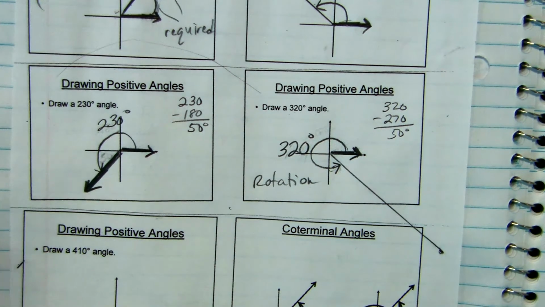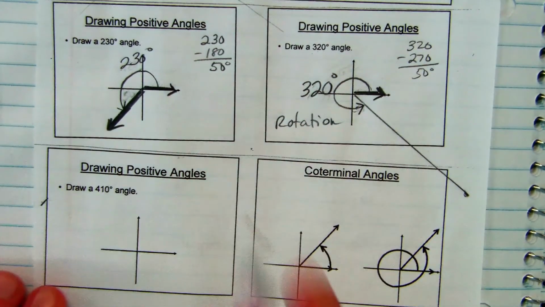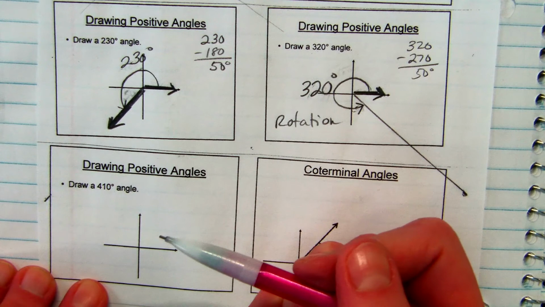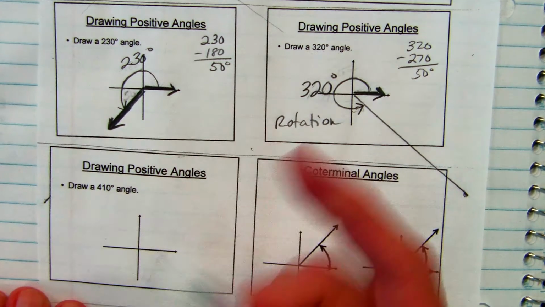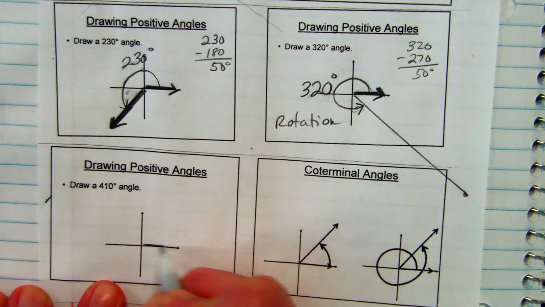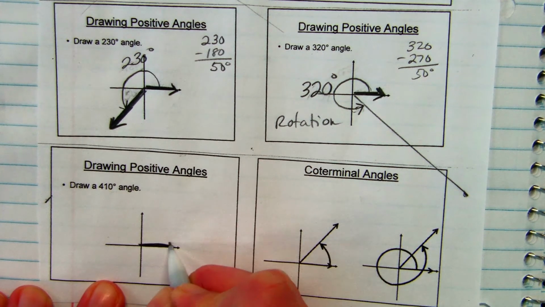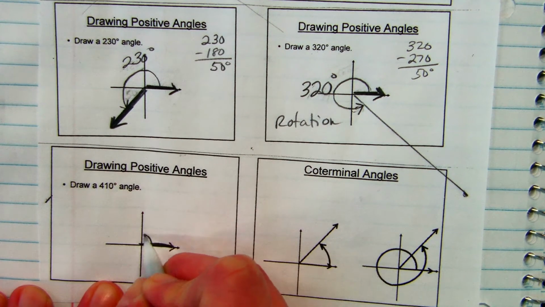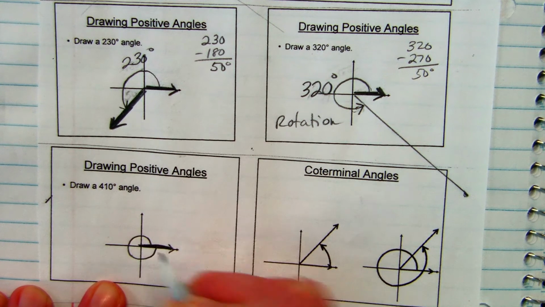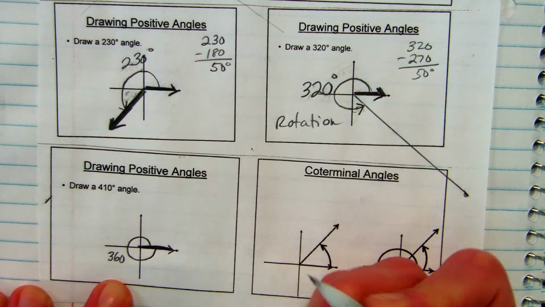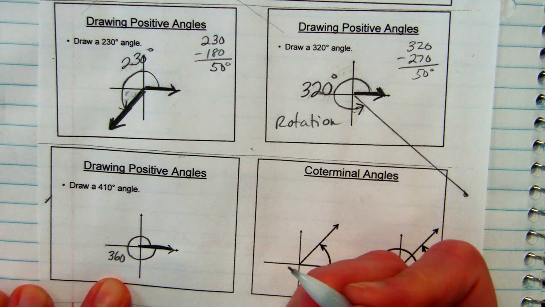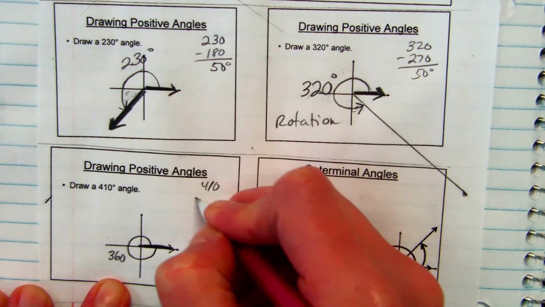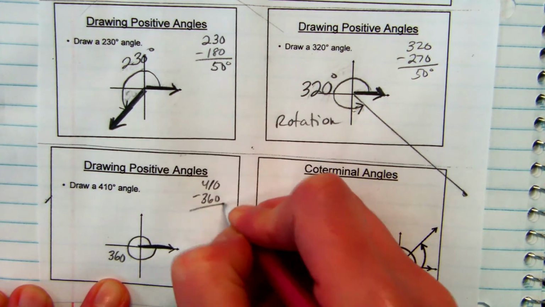Okay, so now we're going to draw a 410 degree angle. What's interesting about that is, if I start from here and go all the way around, that's 360. So I need to go even further. 410 minus 360 is 50.